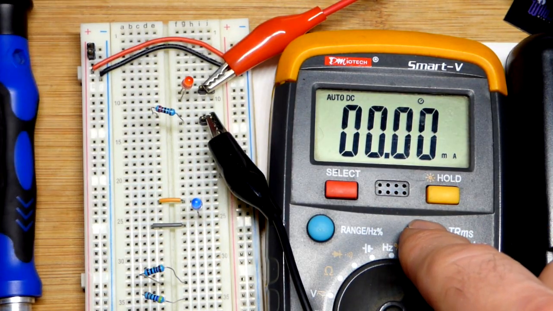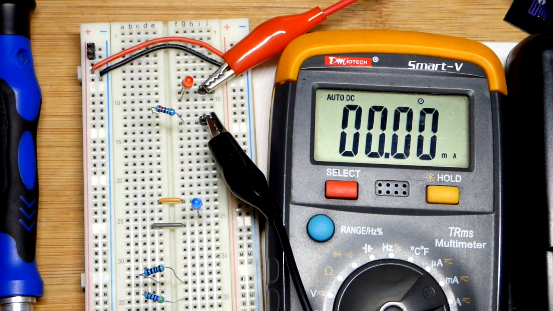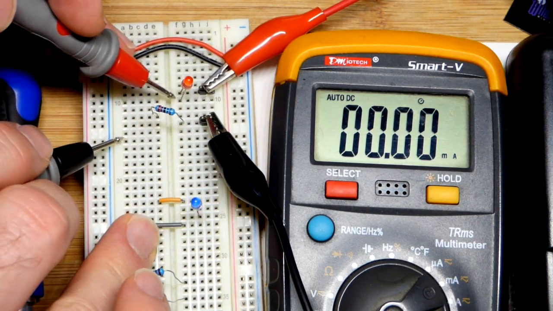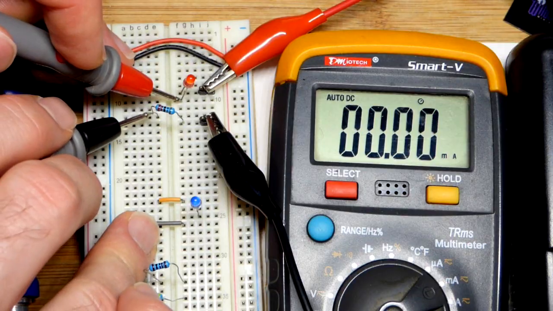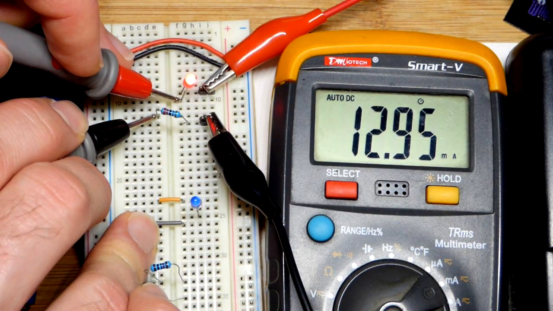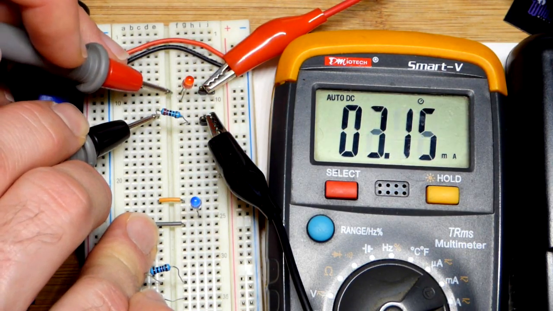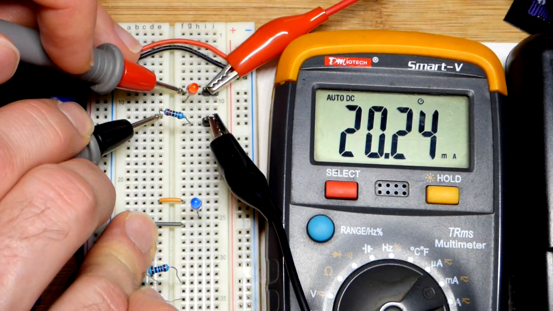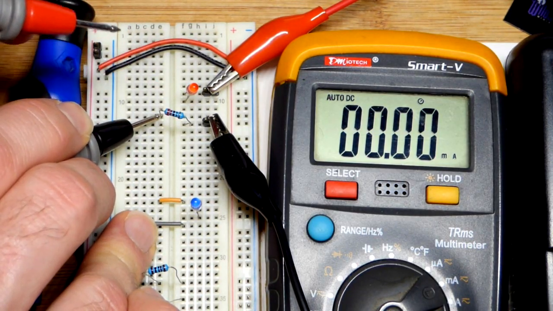We have the gap and the meter set to measure milliamps, and all I have to do is come down to the cathode right there, and then over to the resistor right there with the black probe. And there you can see we got about 13 milliamps of current. And now, it might change a little bit as things warm up. Electronics tends to conduct a little bit better when things warm up.